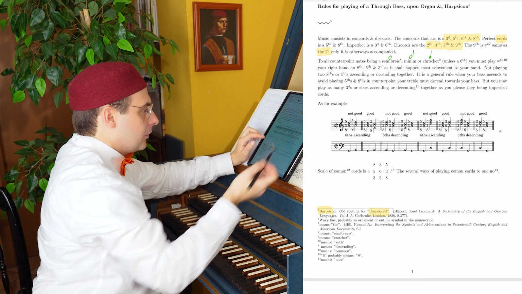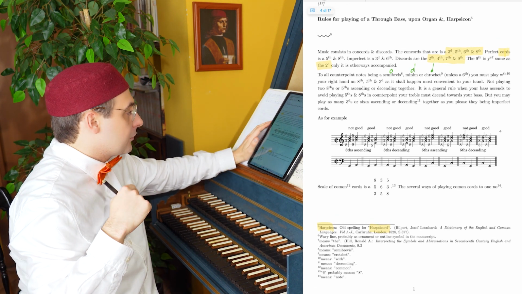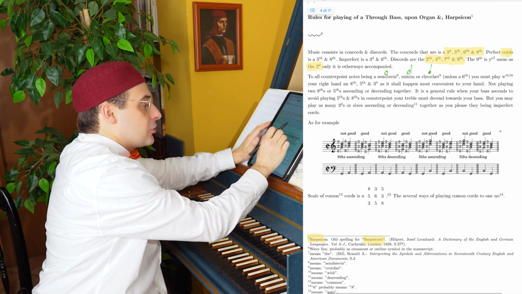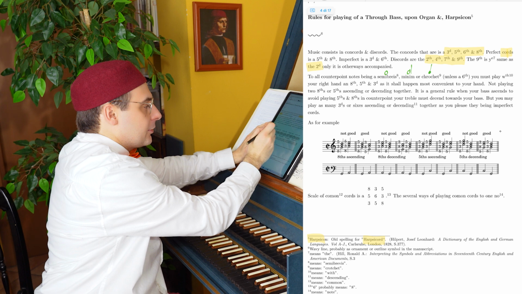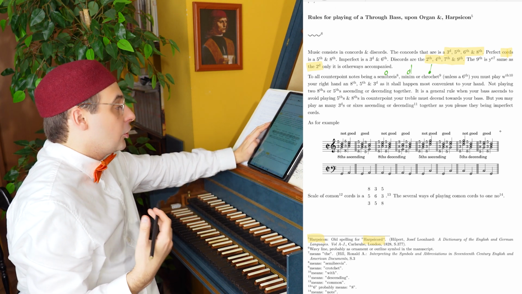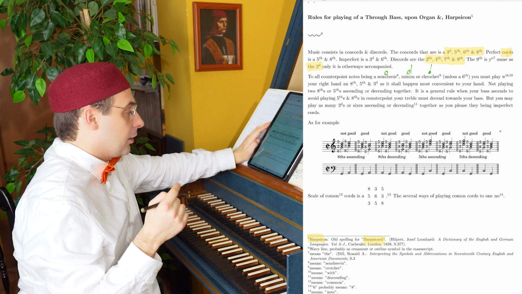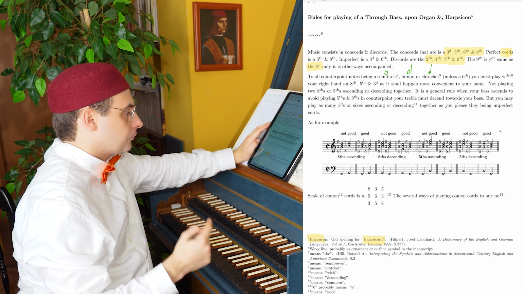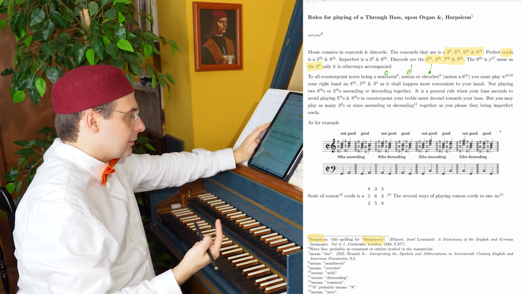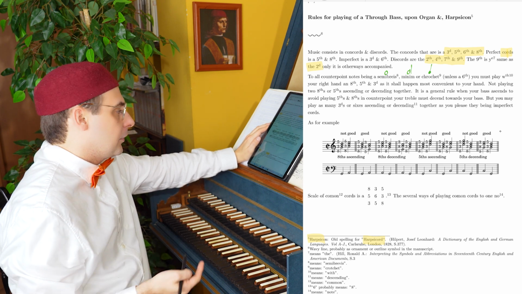Not playing 2 octaves or 5ths ascending or descending together. It is a general rule, when the bass ascends, to avoid playing 5ths and octaves in counterpoint, your treble must descend toward your bass. But you may play as many 3rds or 6ths ascending or descending together as you please, they being imperfect chords.